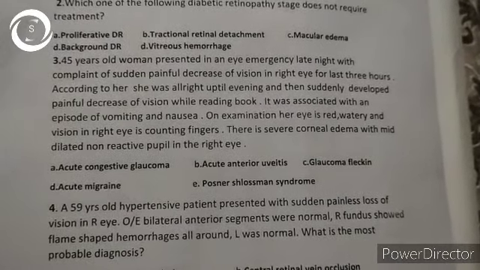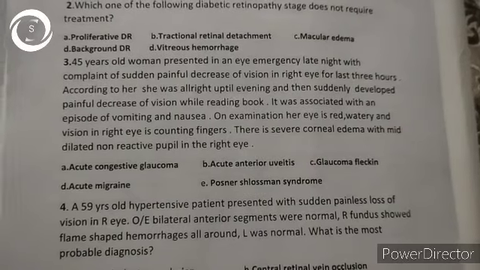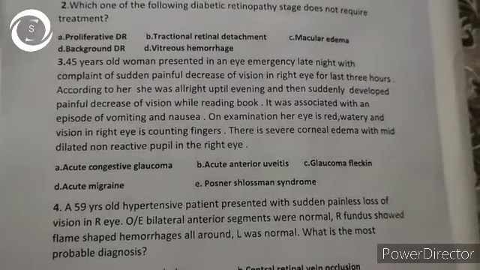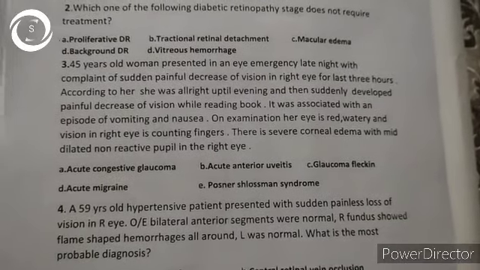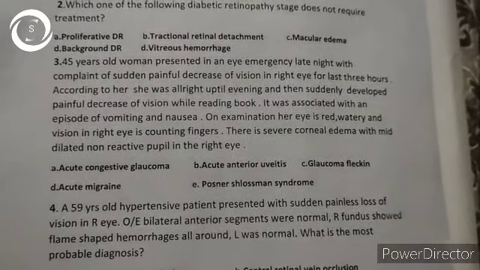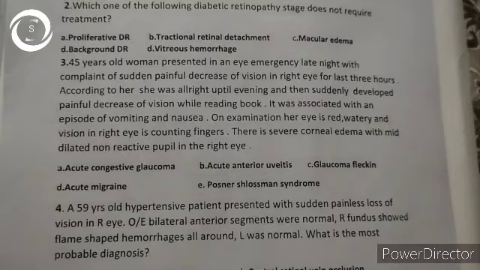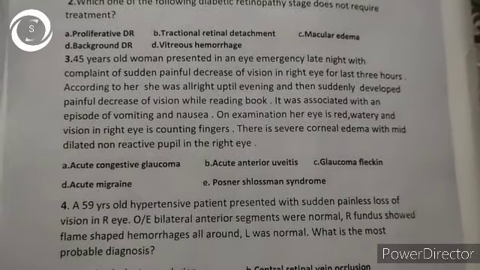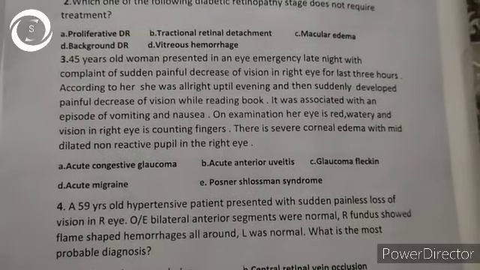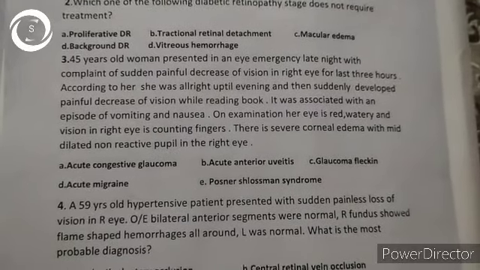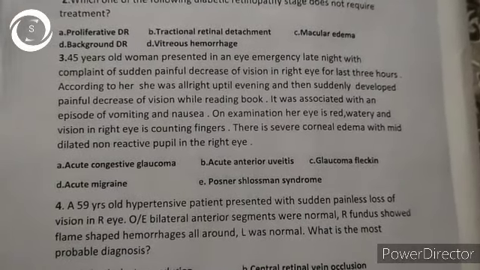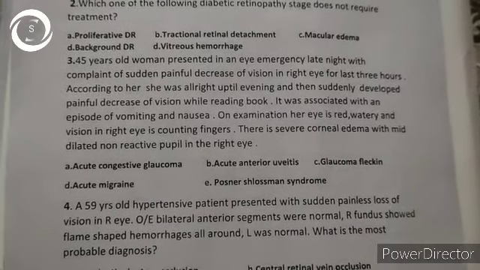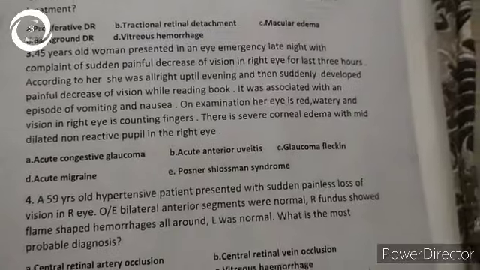So answer A, the option A is right. In acute anterior uveitis, you will not have that much pain. In glaucomatocyclitic crisis, also this scenario doesn't fit, nor acute migraine, Posner-Schlossman syndrome. So all these are the differentials, but it's a typical scenario of acute congestive glaucoma.